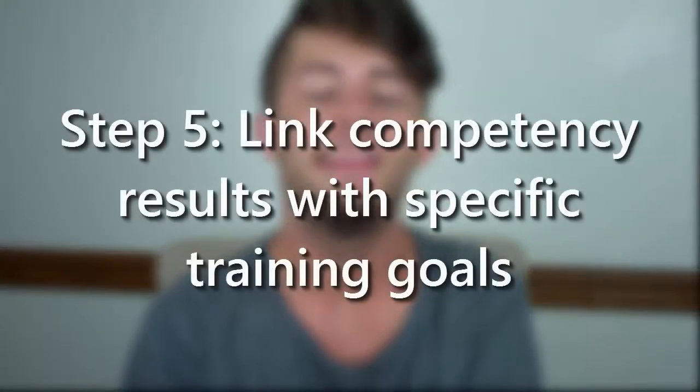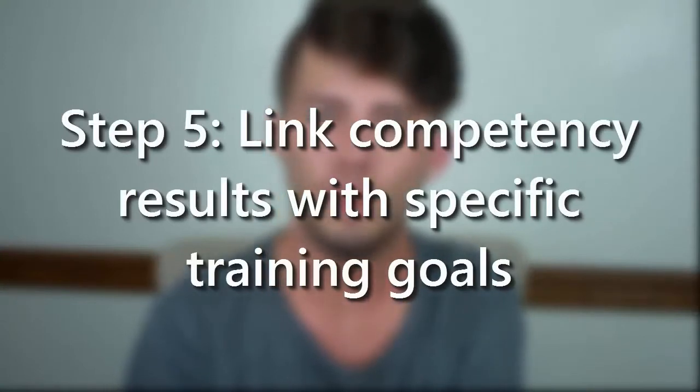Step 5. Link competency results with specific training goals. Effective training on any scale requires a set of goals and metrics that can be used to evaluate whether or not training is achieving desired results. After assessing your organization's holistic needs and then looking at the specific needs of employees, it's necessary to then create a set of goals based on the results of your assessment. Develop benchmarks that are in line with training and corporate goals in order to then evaluate training once it's delivered.